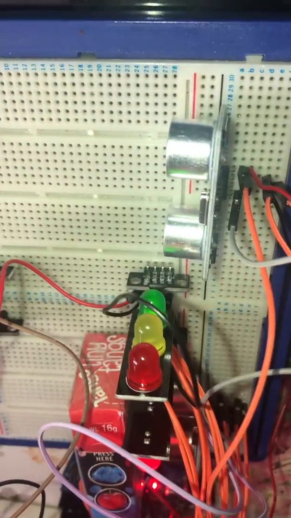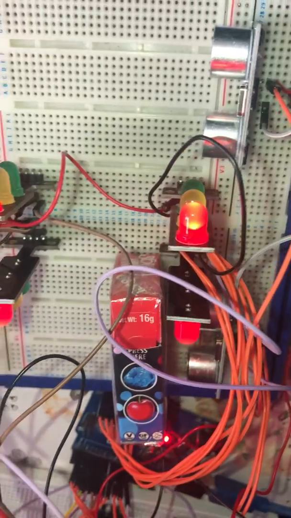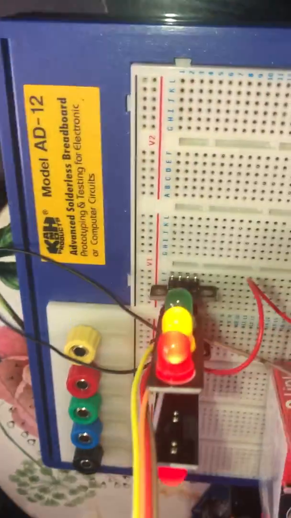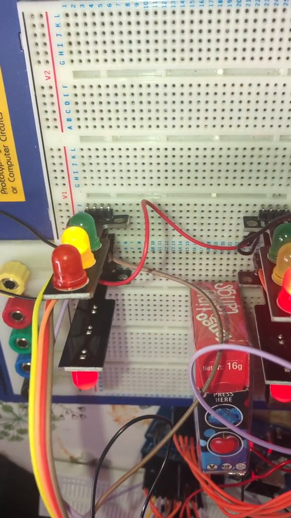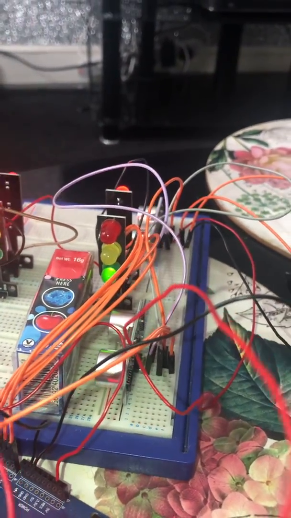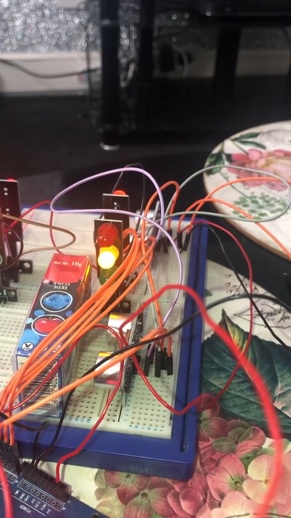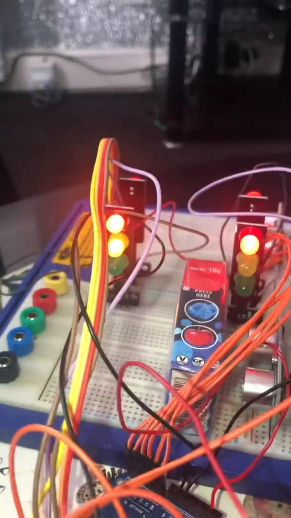So it goes to lane 2, then it goes back to lane 3. In the first sequence we have seen that it did not go to lane 1, it went directly to lane 3. Now it came back to lane 1 because something is in front of the sensor, so it senses and turns on this lane to go through. Then it goes to lane 3 instead of going to any other lane, and then it completes the cycle.